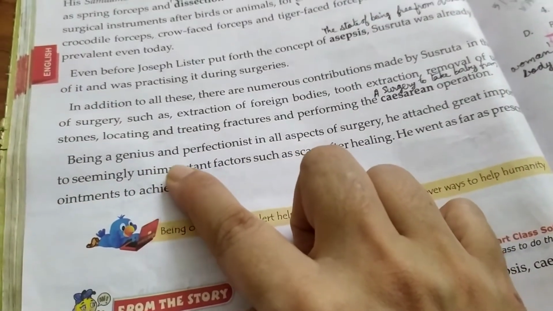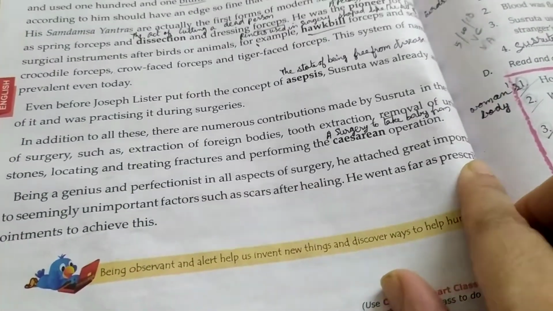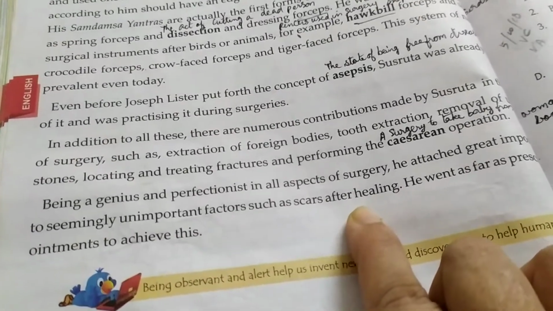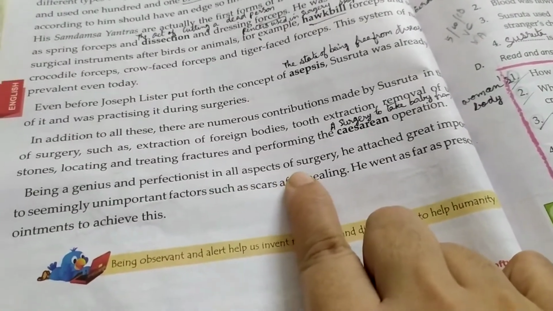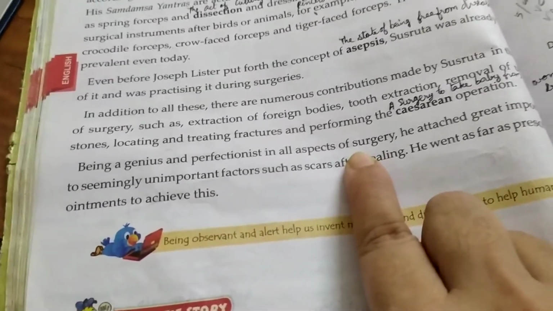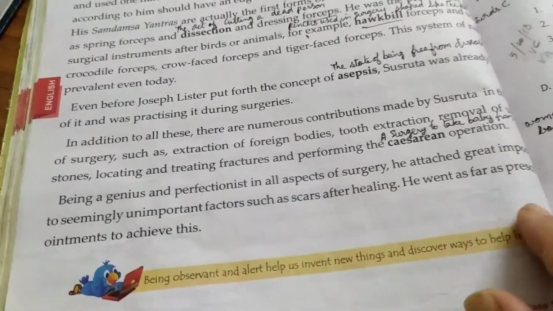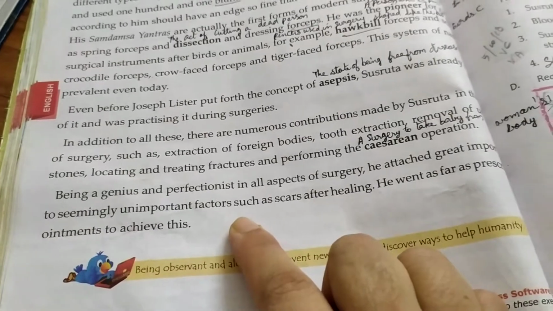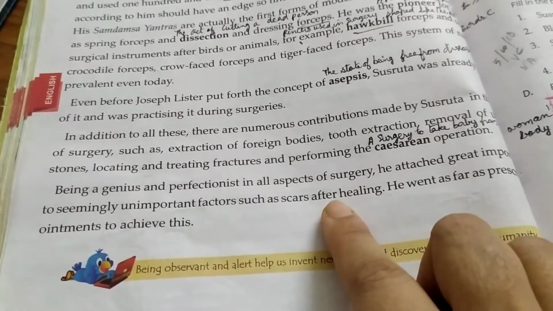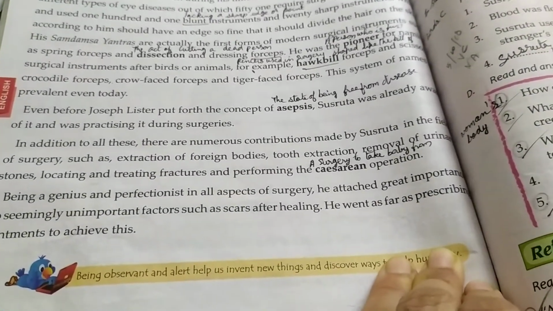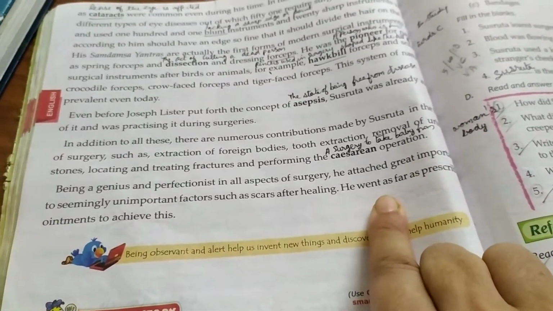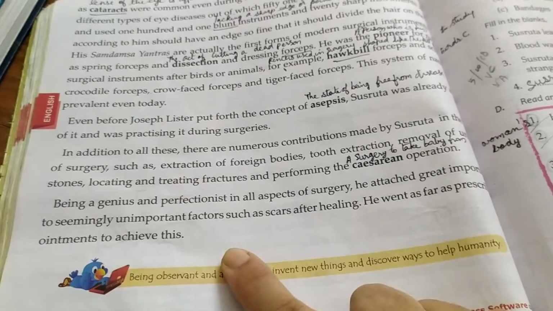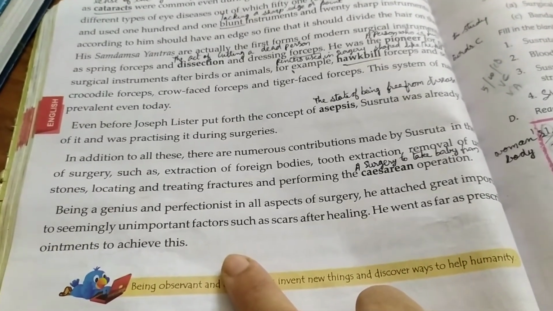Being a genius and perfectionist in all aspects of surgery, he attached great importance to seemingly unimportant factors such as scars after healing. He went as far as prescribing ointments to achieve this. He is the one who prescribed ointments for scars for healing after the operation.